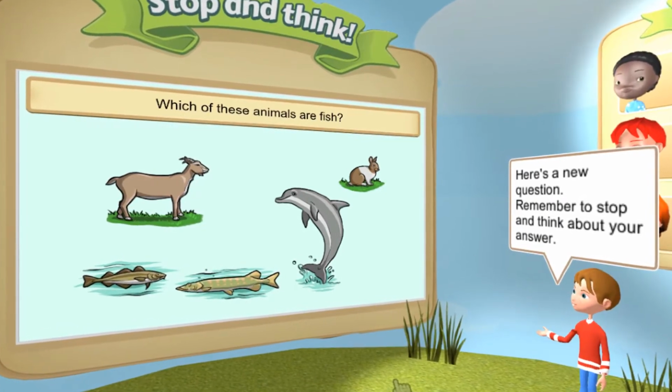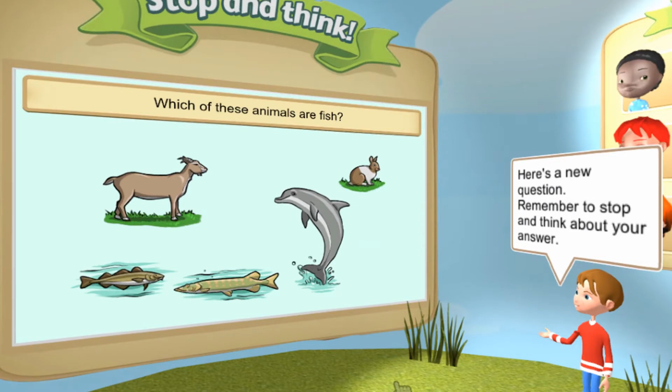Each round of Stop and Think starts with the game show host character, Andy, presenting a science or math task to the classroom and reminding them to stop and think about their answer. The idea is that training children to stop and think in this way, before providing answers, in other words, exercising inhibitory control skills, will allow them to suppress their more intuitive but often incorrect ideas and recall the correct concept.